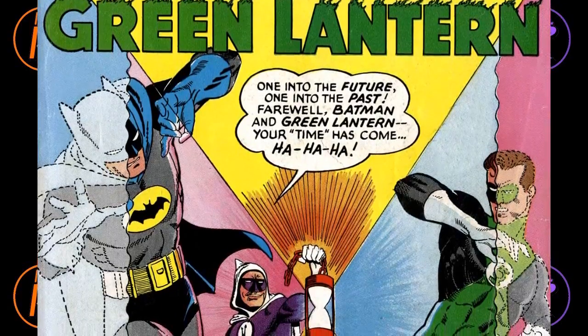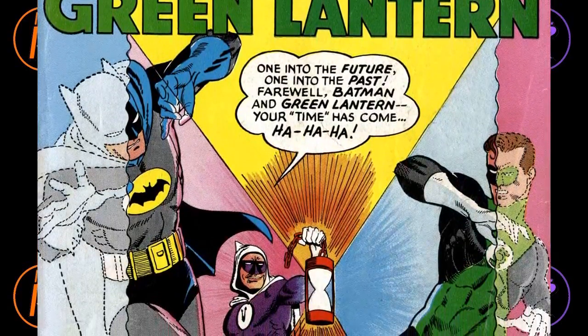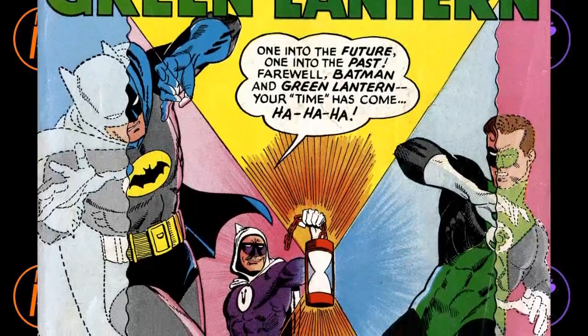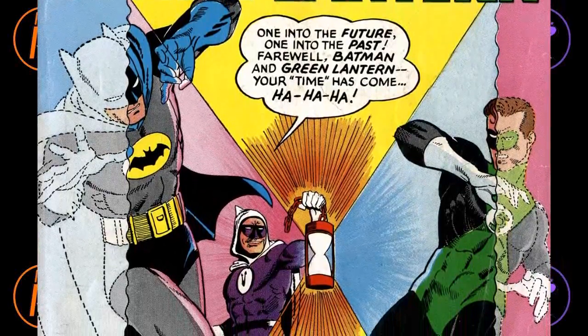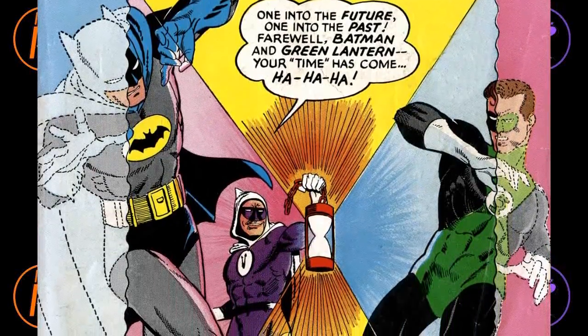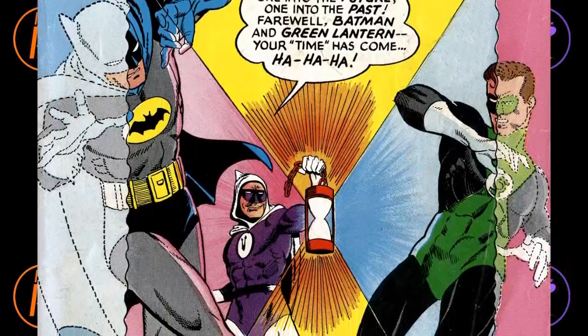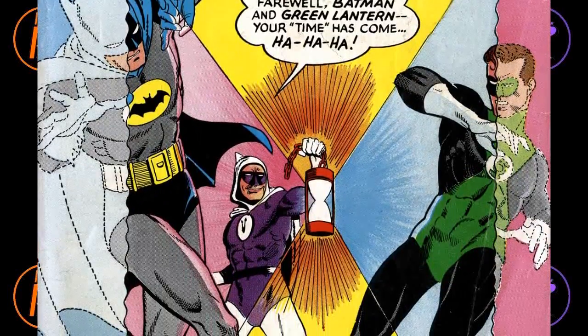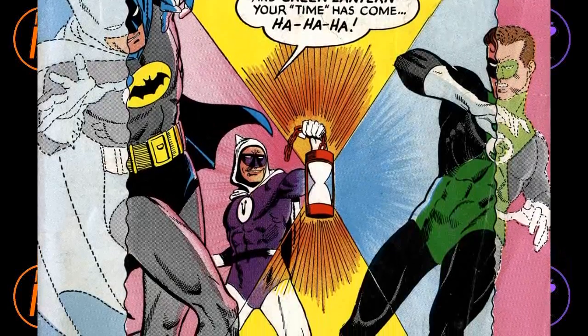Anyway, so the Time Commander, real name John Starr, was originally an enemy of both Batman and Green Lantern, appearing in 2 issues of Brave and the Bold in the 1960s. Both issues featured a Batman-Green Lantern team-up, so you could say he was a villain these 2 heroes shared, which is a pretty novel concept.